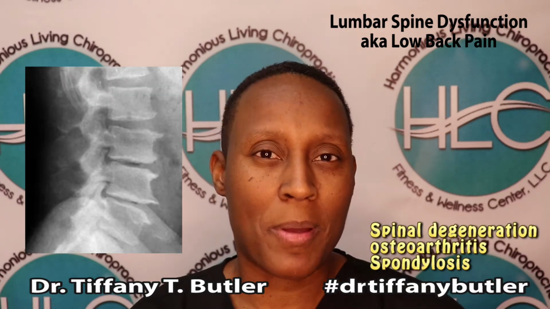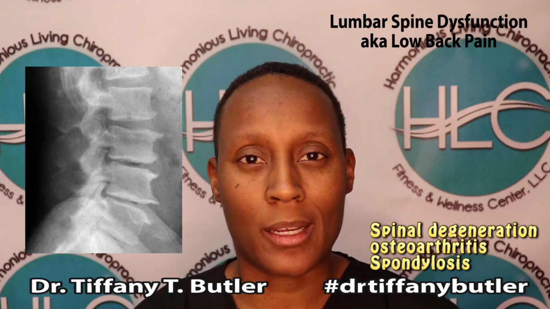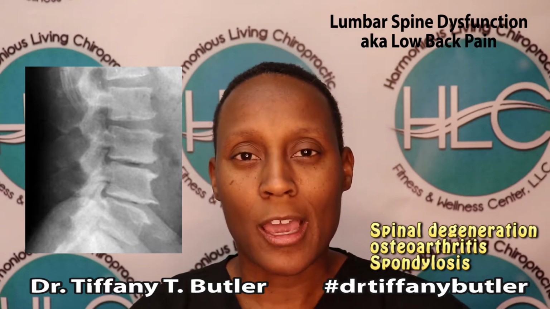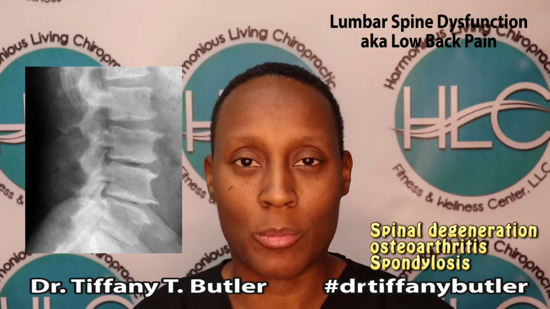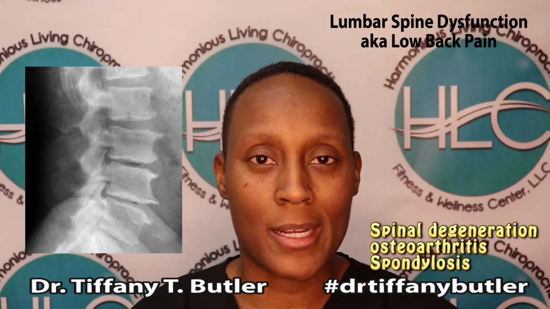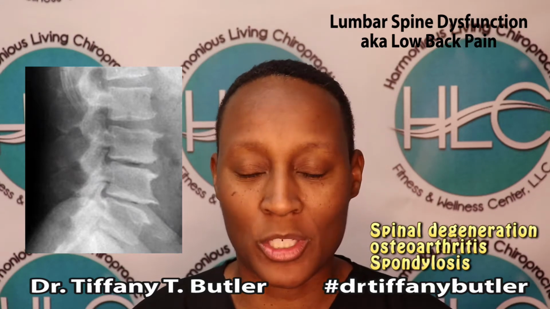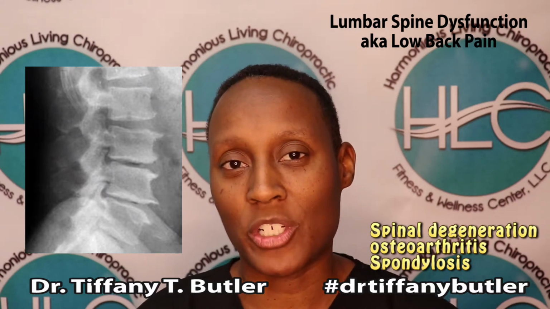Now, the other thing would be pathology. That would be disease. Okay, it could be disease of the bones itself. All right, so the bones or the joints. And the most common I've seen over the years of practicing is osteoarthritis or spondylosis. You see these terms if you ever look at your X-ray report, and you don't know what it's talking about. But that's basically degeneration of the spine.